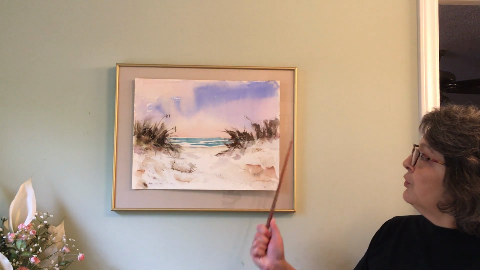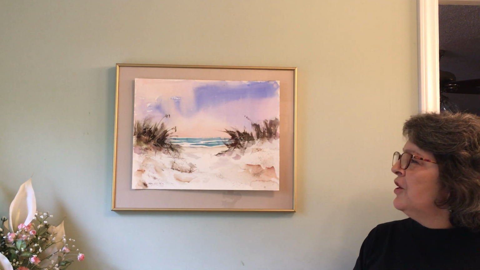So, once again, I want you to notice the colors that were chosen. When you go to the beach, the colors are light and bright, especially on a beautiful sunny day. So those are the colors that you might want to think about when you make your own seascape.